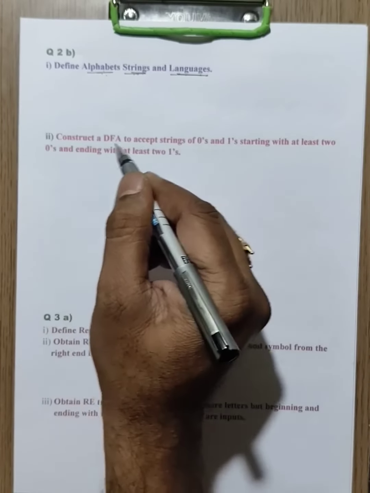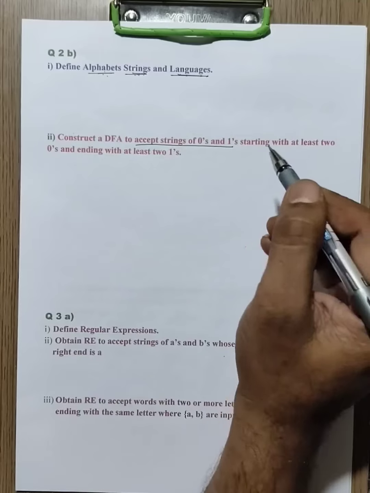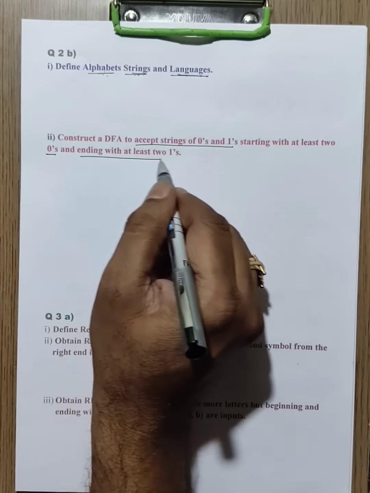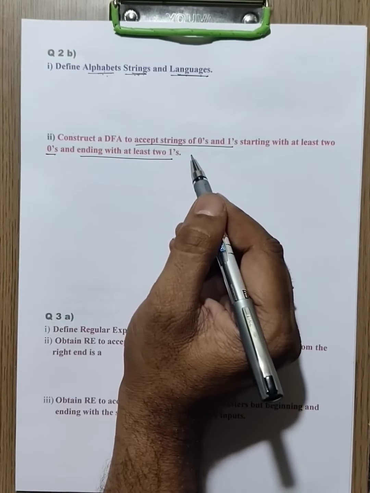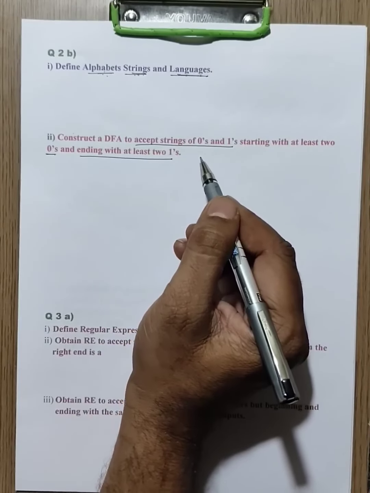Next, construct a DFA to accept strings over zeros and 1, starting with at least 2 zeros and ending with at least 2 zeros. The condition is starting and ending: starting with 2 zeros, ending with 2 zeros.